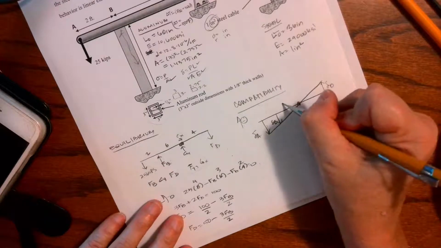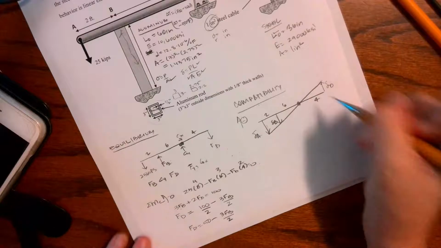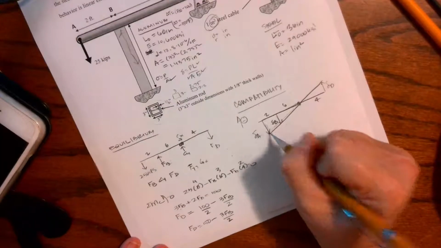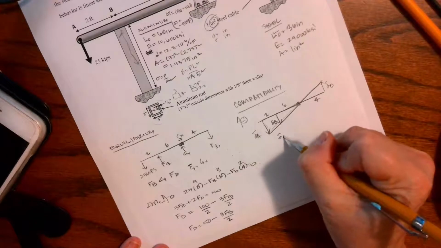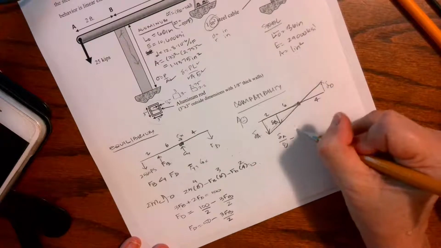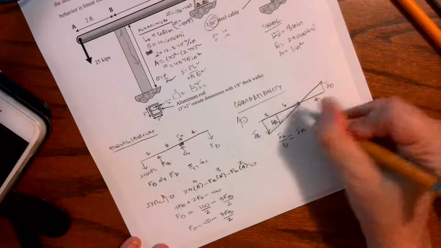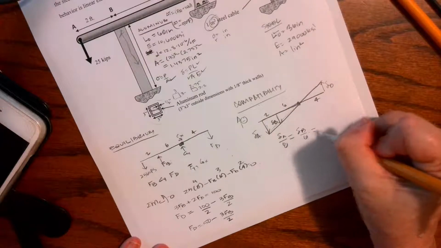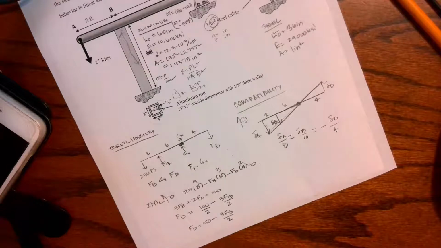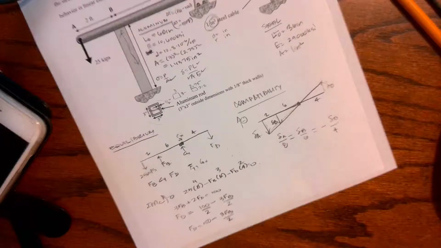I know this is 6, 2, and 4. With compatibility, I can look at this big triangle, and I have delta A over 8 equals delta B over 6 equals negative delta D over 4, because it's going the opposite direction.